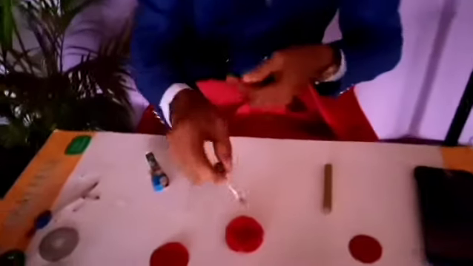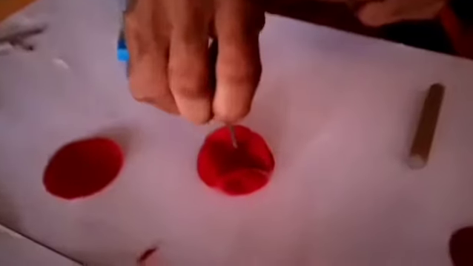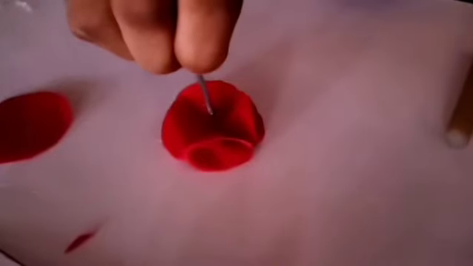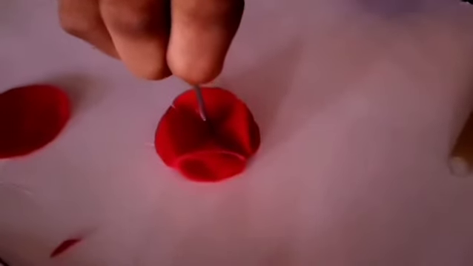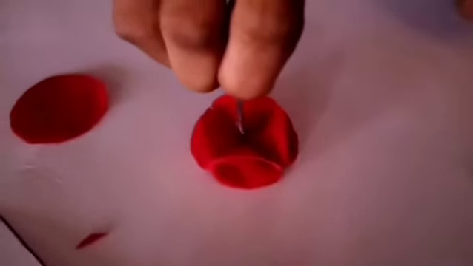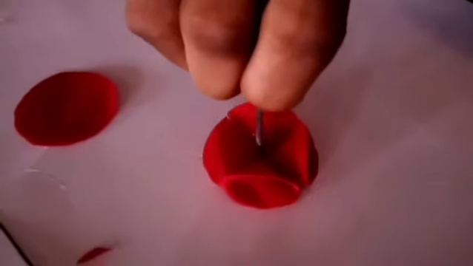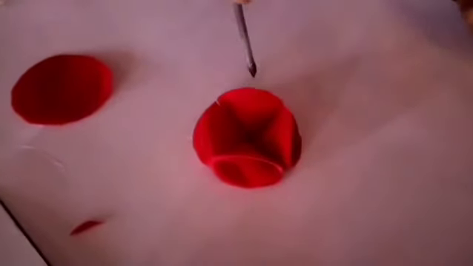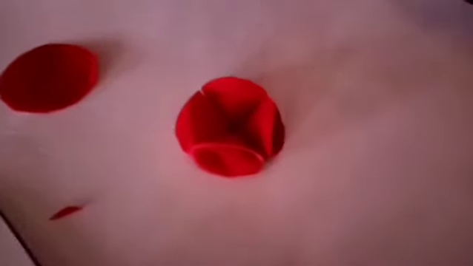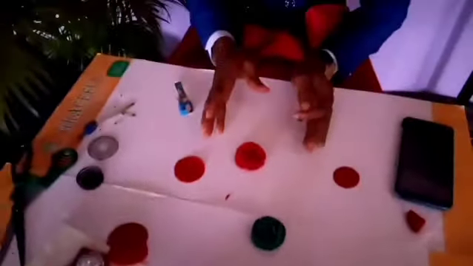Then I drop it in the center. Can you see that? Then you allow it to be there for 1 minute to bind the 4 together.